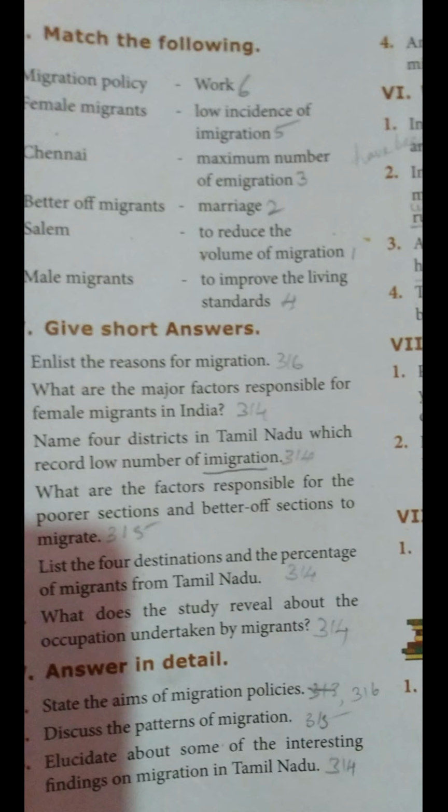Third one, elucidate about some of the interesting findings on migration in Tamil Nadu. Page number 314. Fourth para, last line. This study has made some interesting findings as discussed below. From there up to low number of immigrants. Okay, up to low number of immigrants.